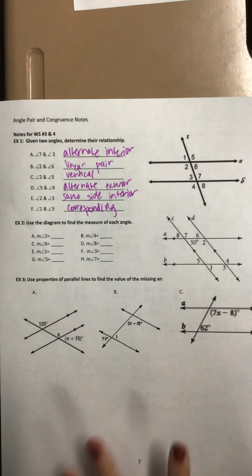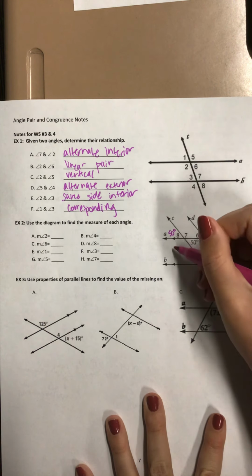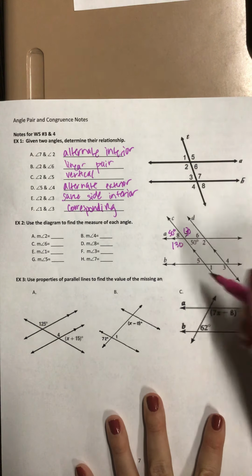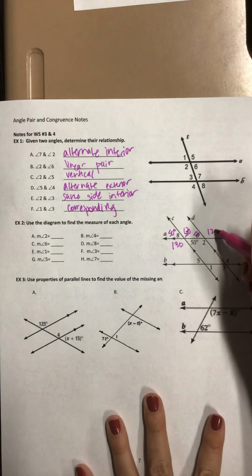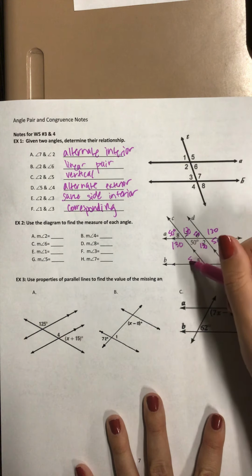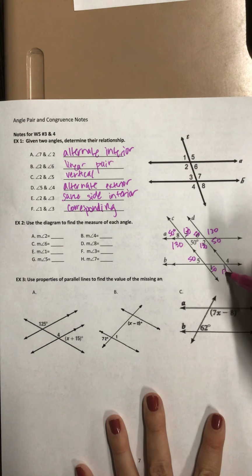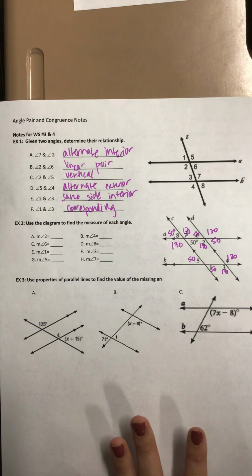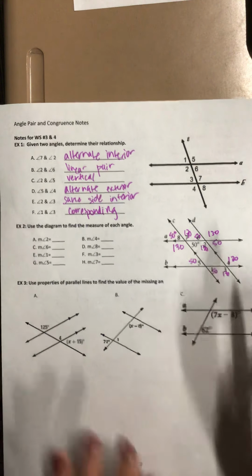Use the diagram to help find the measure. Okay, let's figure some stuff out. First up, if this is 50, we know that this is 50. This is 130. This is 130. If that was 50, this is 50. This is 130. This is 130. This is 50. If that was 50, this is 50. And this is 50. And that means this one's 130. And this is 130.